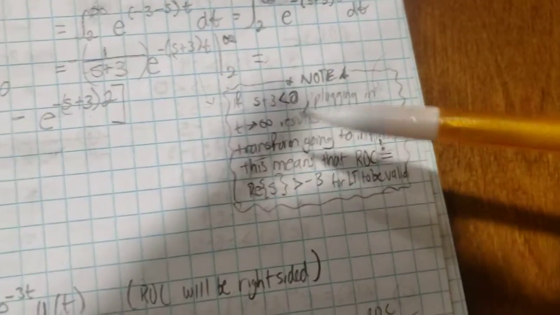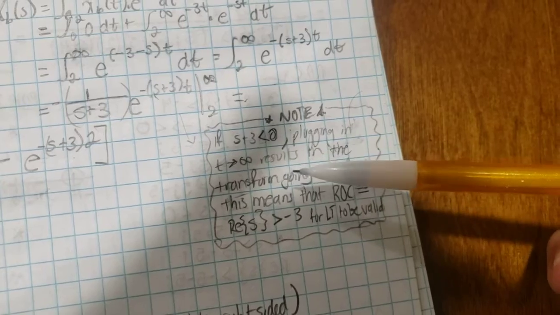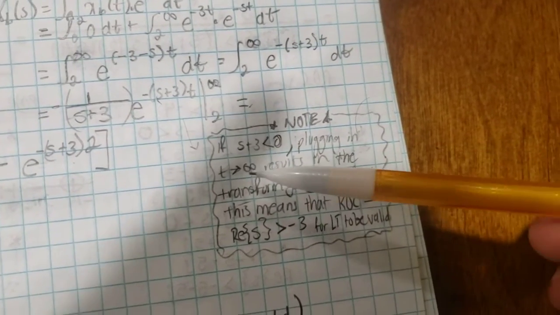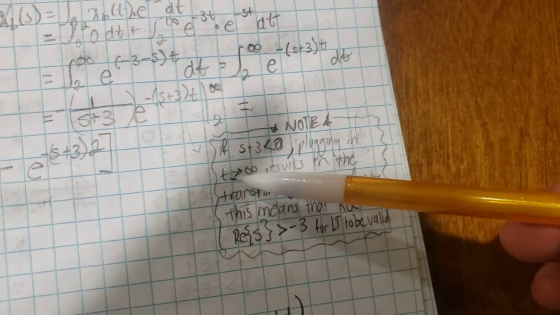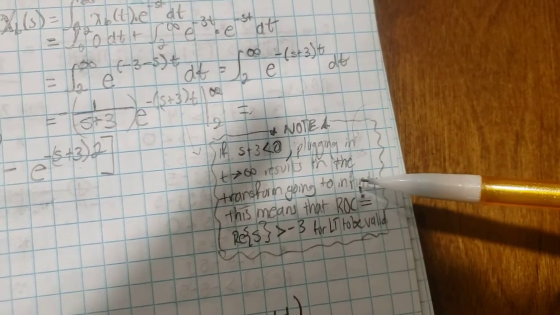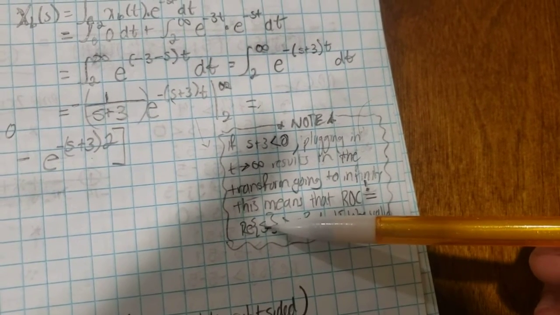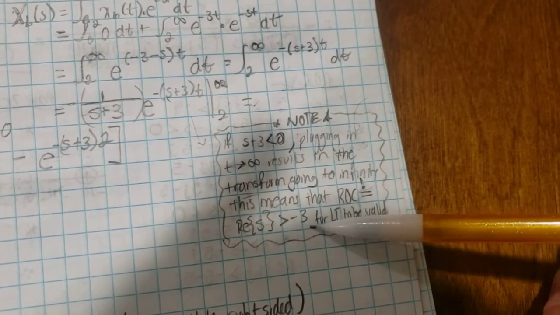And then a quick note: you can see right here that if s plus 3 is less than 0, plugging in the fact that t goes to infinity results in the transform going to infinity. So this means that the region of convergence must be where the real part of s is greater than negative 3 for the transform to be valid.